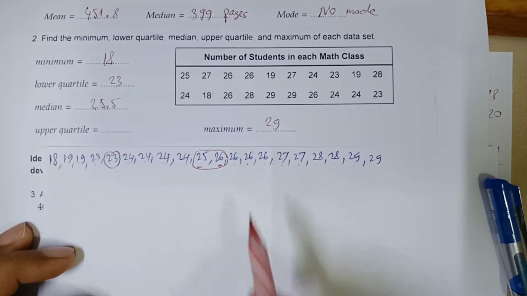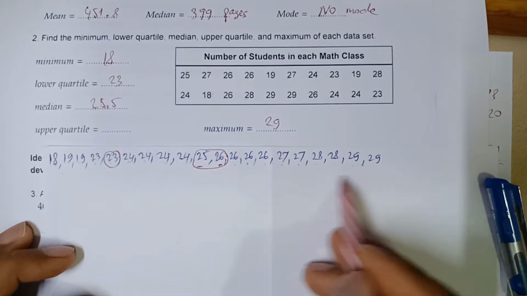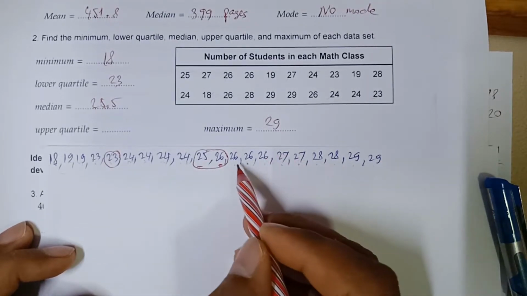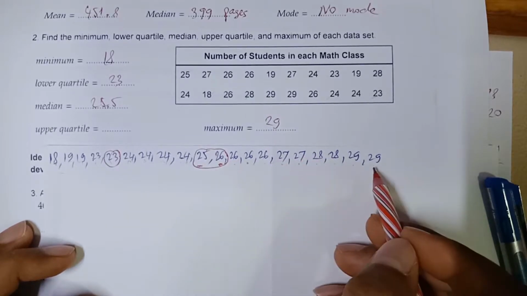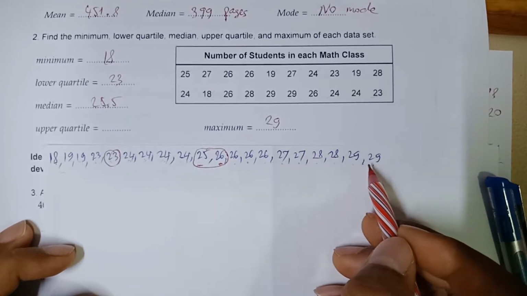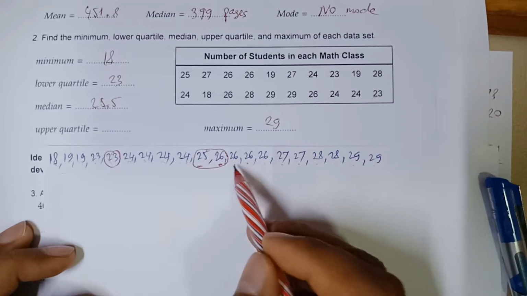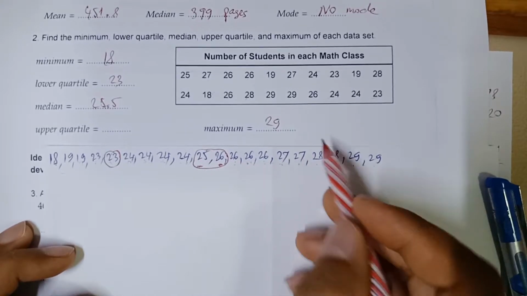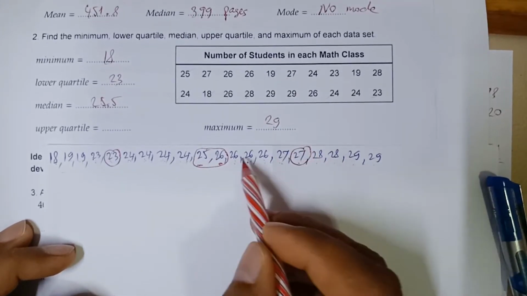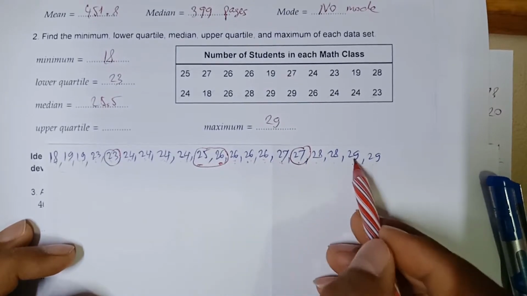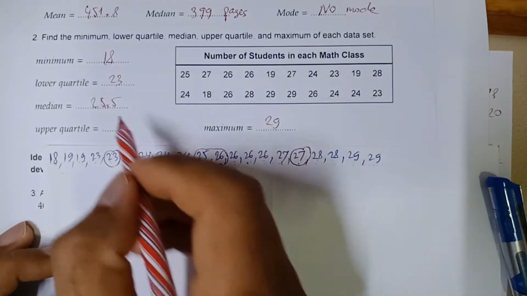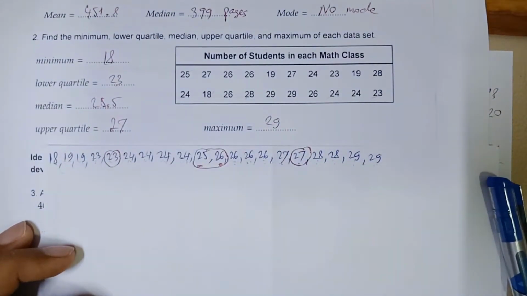To get the upper quartile, you work the same way with the upper part. So it seems like the 5th term will be the upper quartile. 1, 2, 3, 4, 5. This is the one. 1, 2, 3, 4. So 27 is the upper quartile.